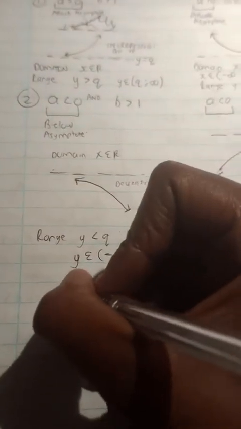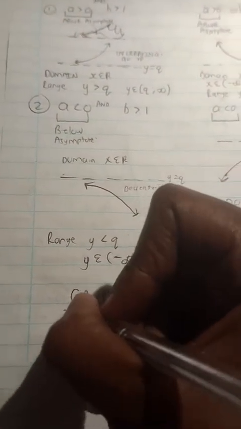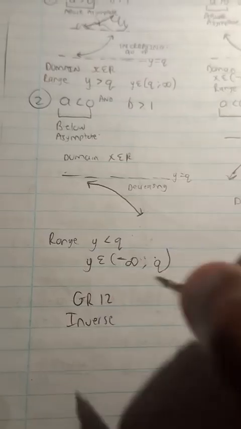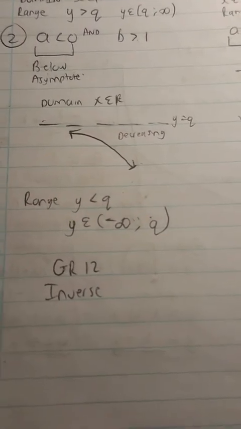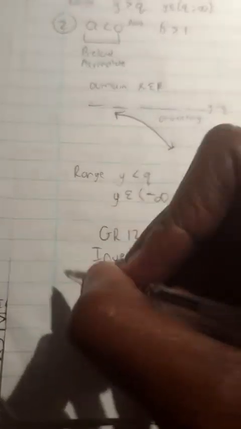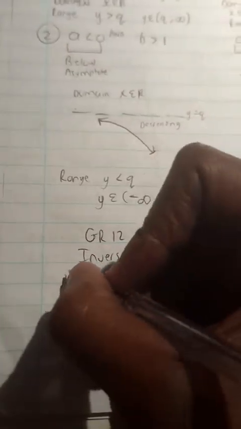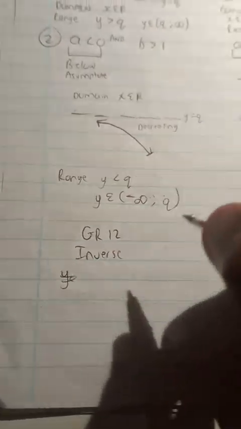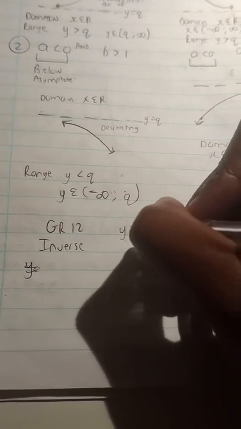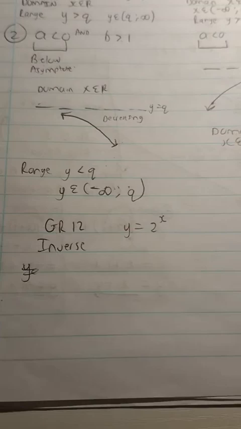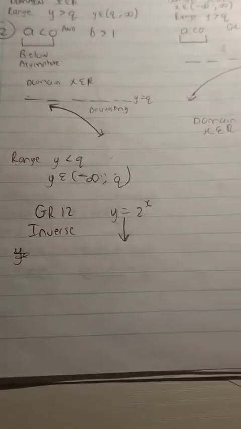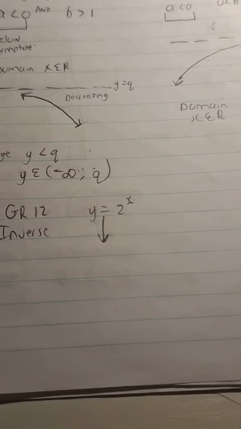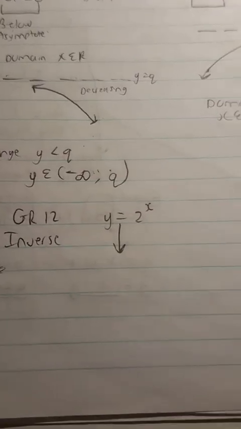Then of course in grade 12 you did the inverse of an exponential function. All of a sudden in grade 12 you are told that if the function, for instance, is y is equal to 2 to the power x, and you want to write the inverse of this function, it is the log function. The inverse is the log function.